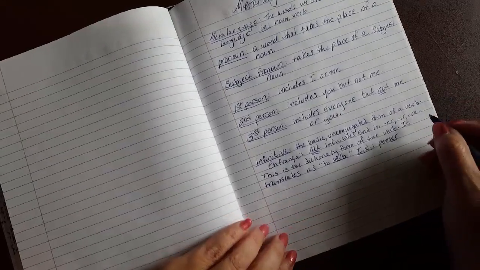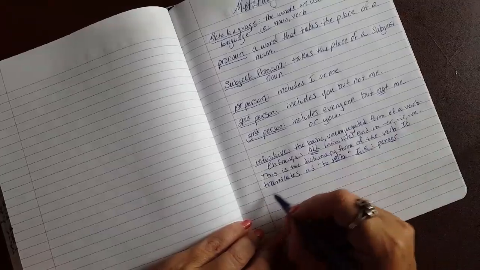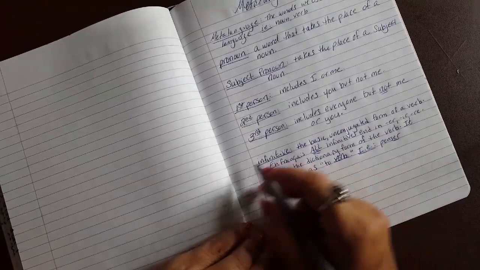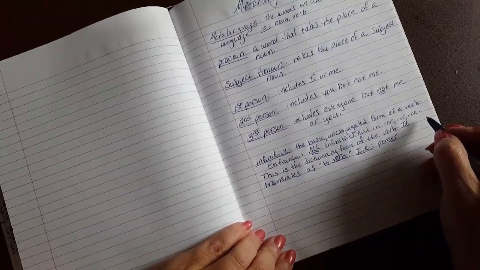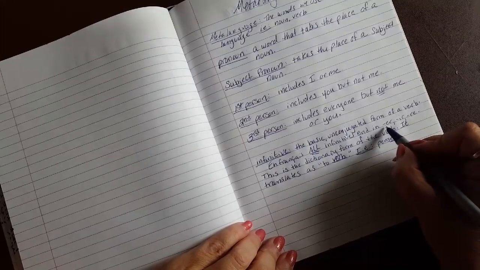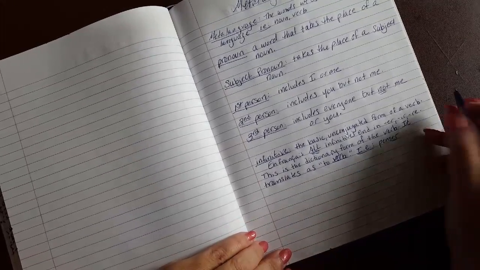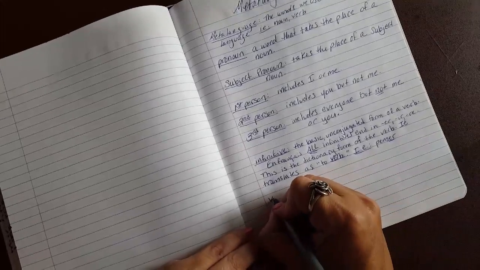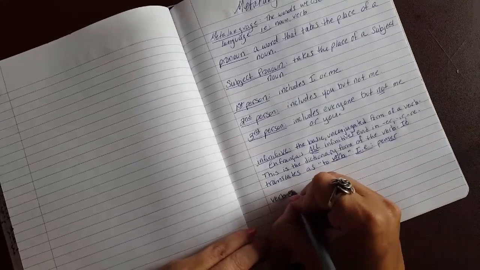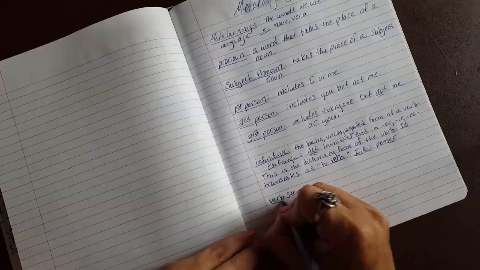So, puis, on va ajouter le mot verb stem. So once you have an infinitive, and you've taken away the ER, IR, and RE in order to start using it in a sentence, you are actually left with a verb stem. So verb stem.